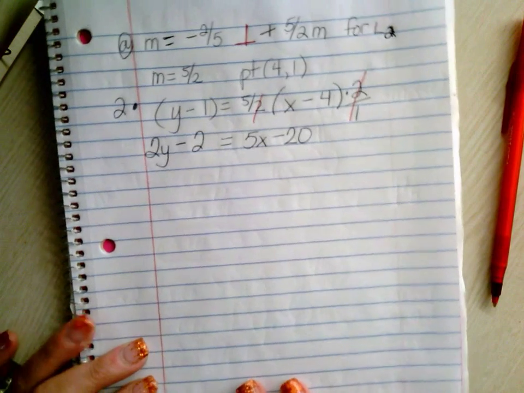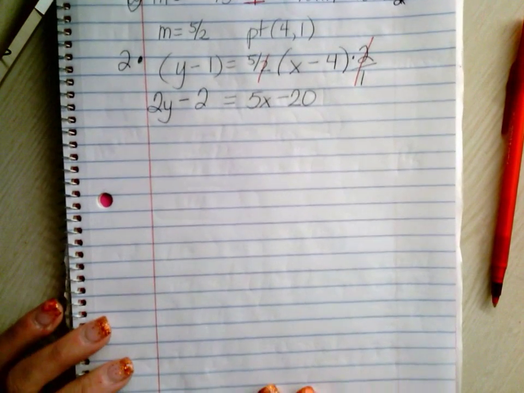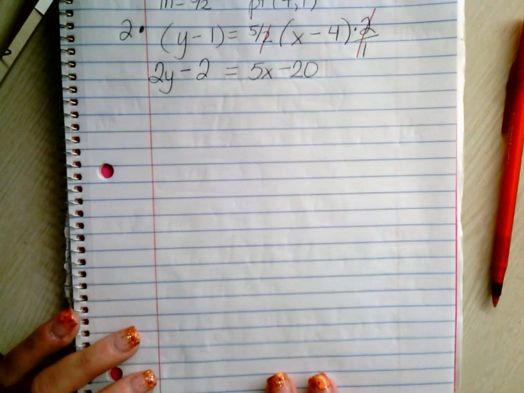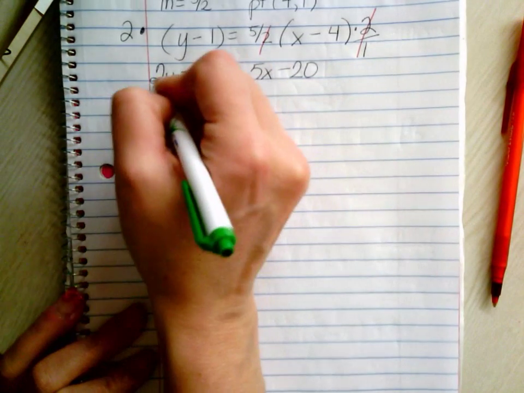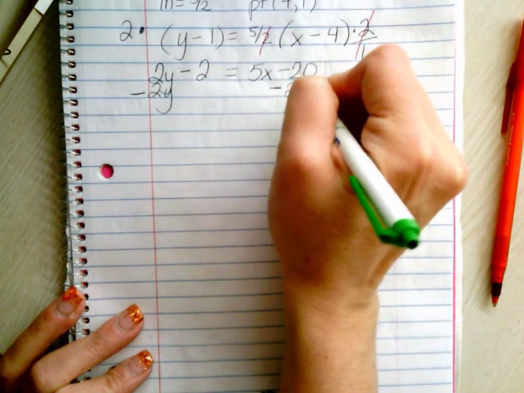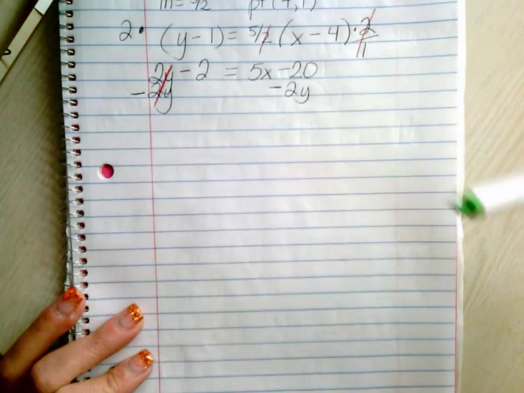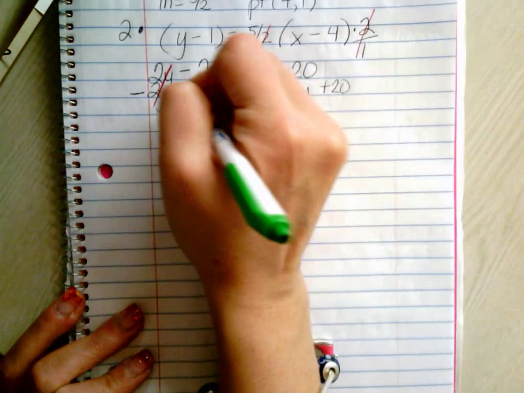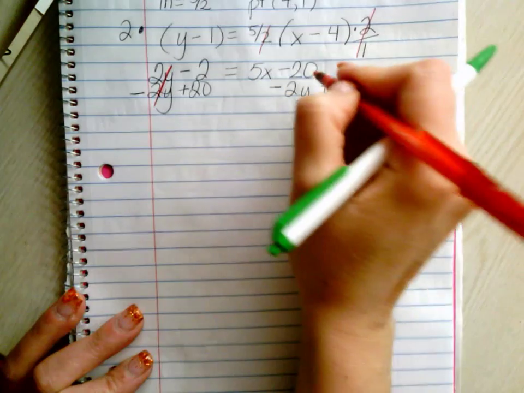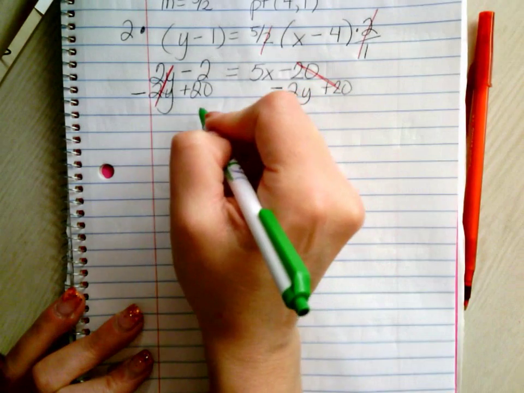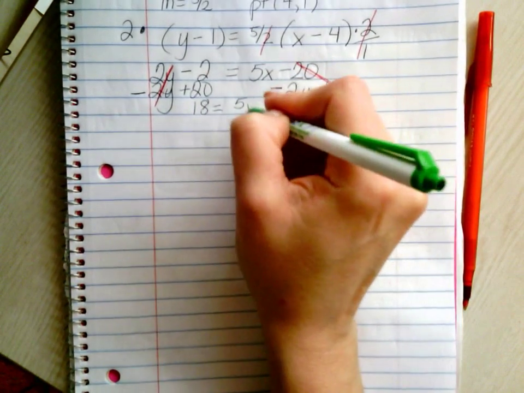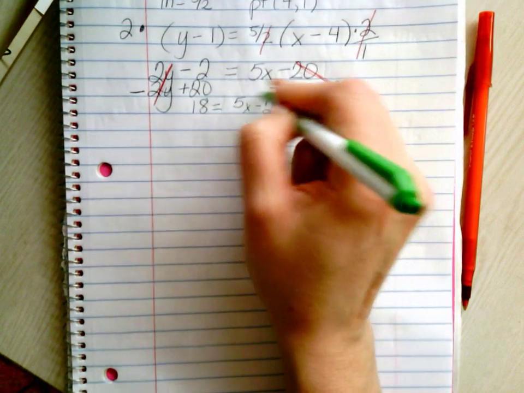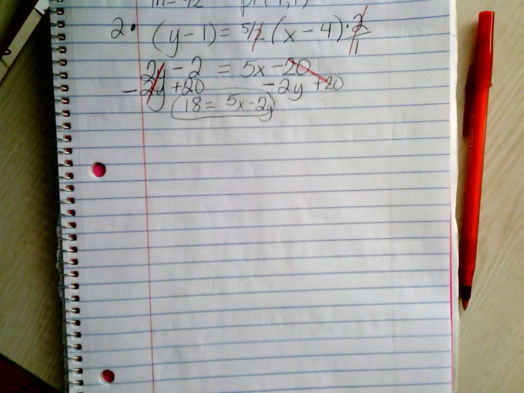Keeping our x's positive, we're going to subtract our 2y, killing off the 2y over there, and we're going to add our 20, killing off our 20 over there. So 18 equals 5x minus 2y is the equation for the new line. That's the equation for the new line.